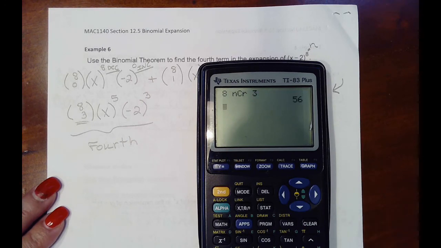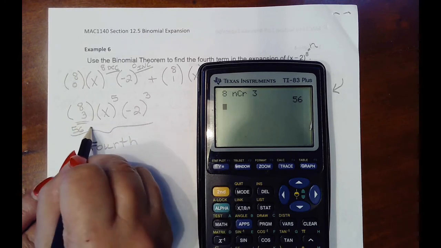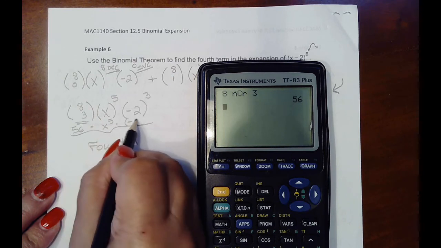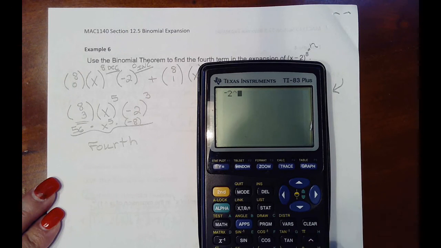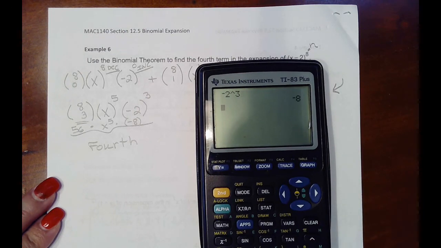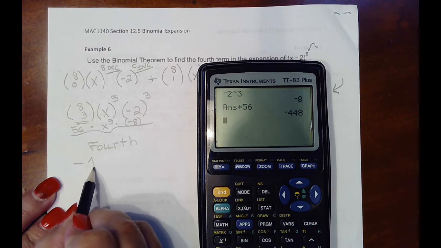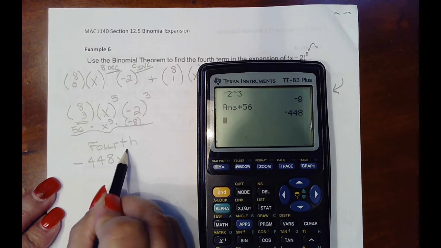That is 56 for this number, multiplied by x to the 5th, multiplied by -8. -2 raised to a power of 3 is -8. Okay, so multiplying -8 times the 56 that we got from the combination formula is -448 x to the 5th.